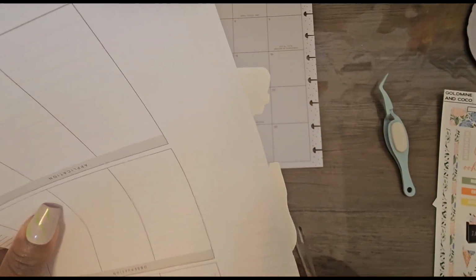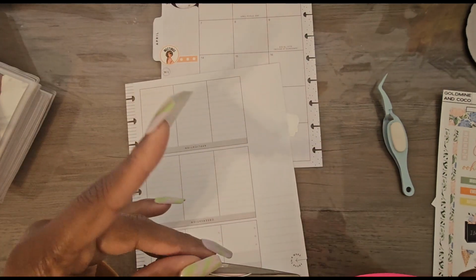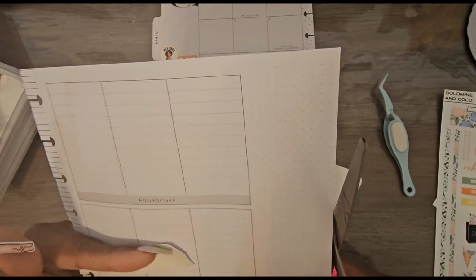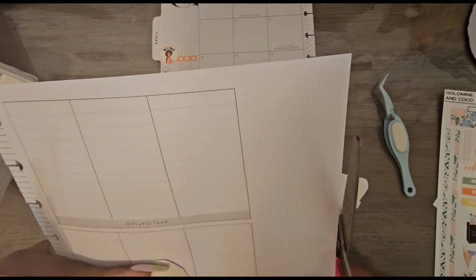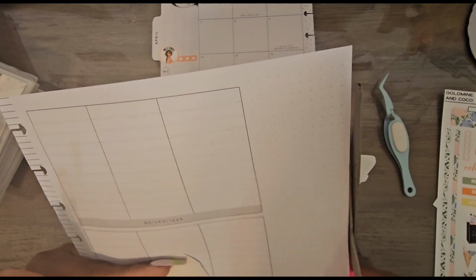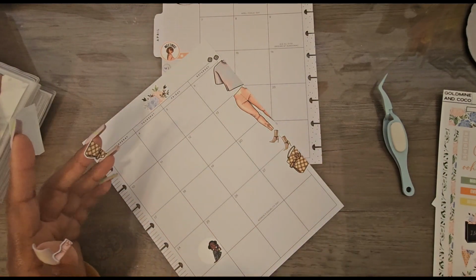And the shirt, let me see, I might be able to get 2 uses. I might still be able to use these on the other side of the page. This might work out. If not, we're gonna make it work. So yeah, that doesn't look bad.